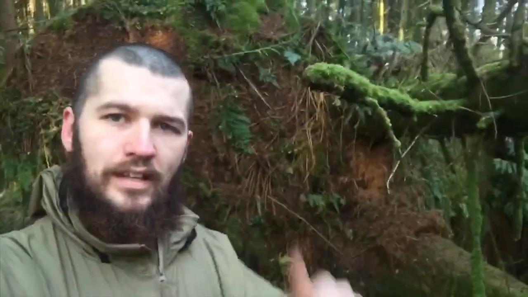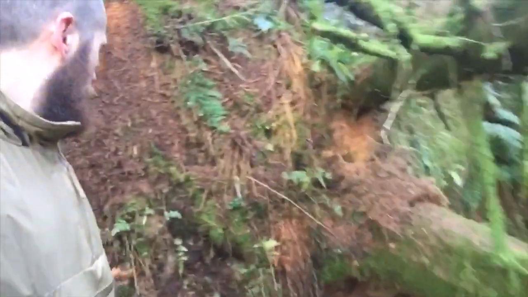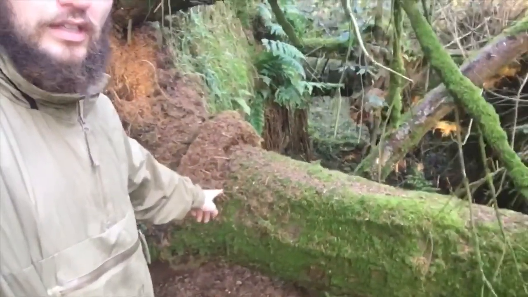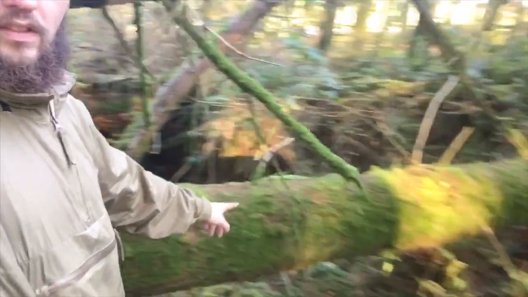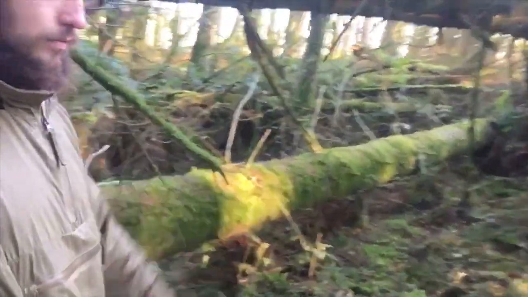Now I'll explain the physics behind it. It's really simple. So again, that's the roots that I'm camped behind, and there's the trunk. Right there, that's the trunk. So that goes all the way up there.